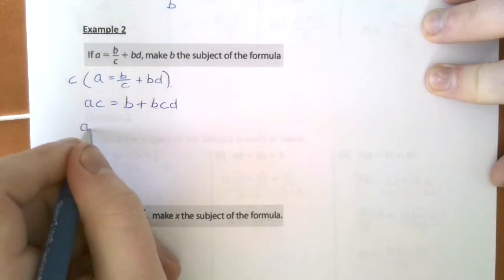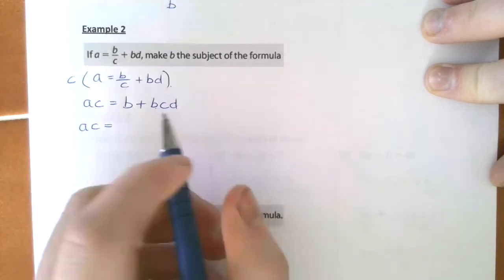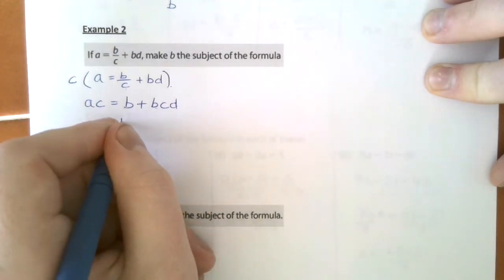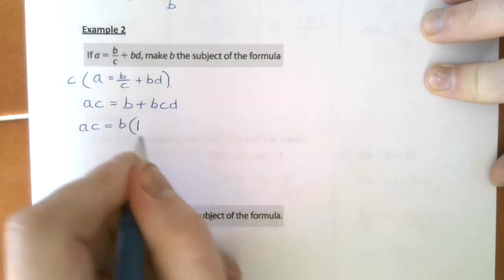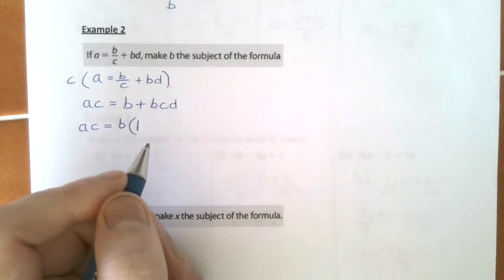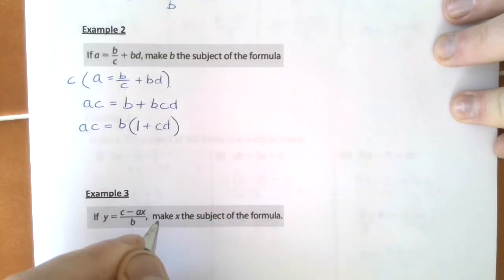The next part, there's nothing we can do with the first part. Now what we have to do with this bit here is take out what's common. I can take out B common, so I'm left with B times what gives me B. B times 1 will give me B. B times what gives me BCD. B times CD gives me BCD.